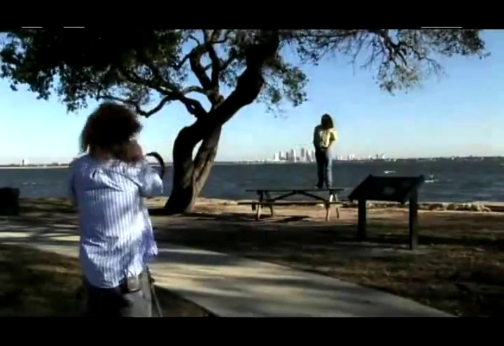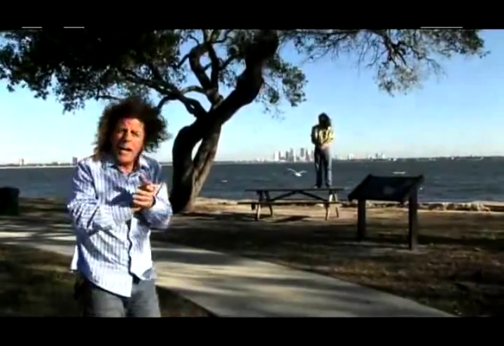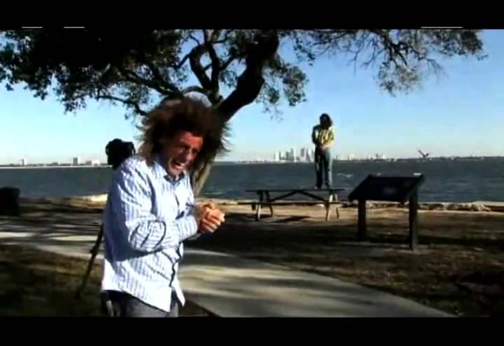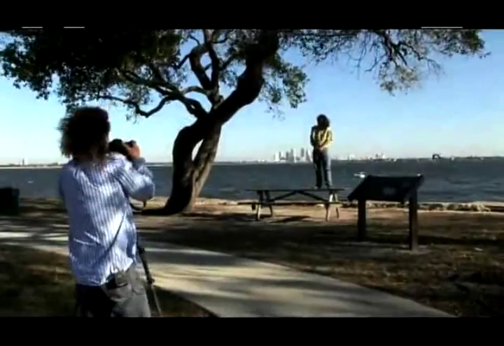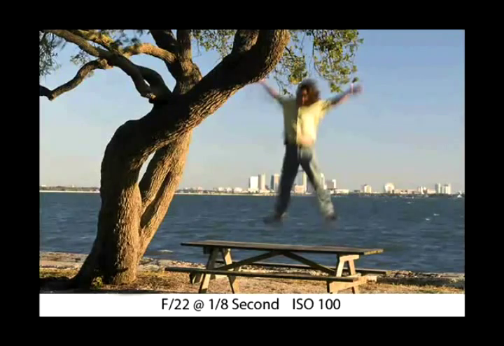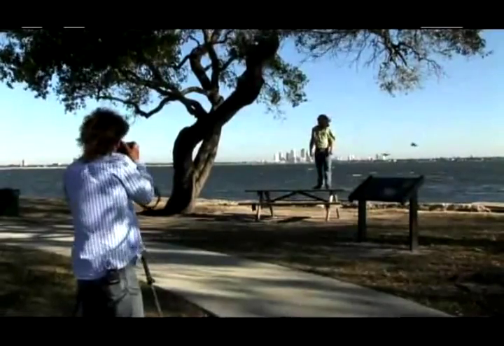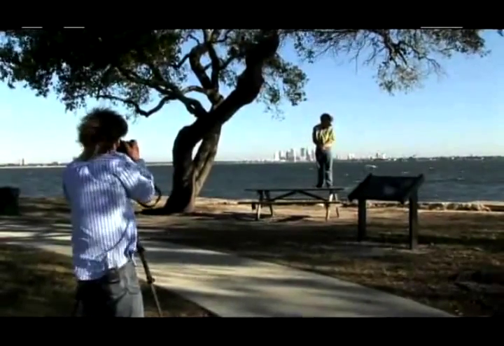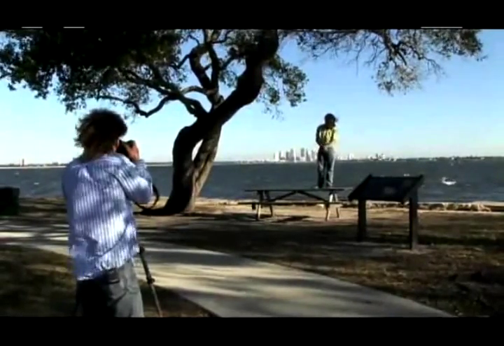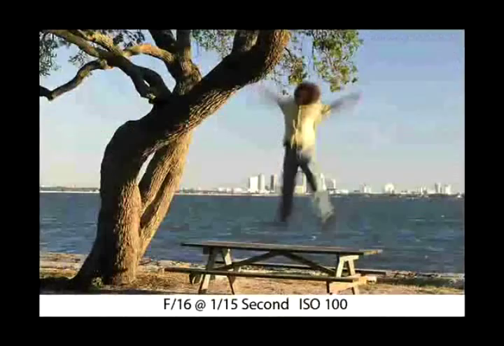So, as an example, I take this photograph at f22 and the shutter speed says, go ahead. You can take that picture at f22 at 1/8 of a second. So let's do it. Chris, go ahead and jump. Now, what I'm going to do is take another correct exposure, in this case at f16. And in order to keep the exposure constant, I have to readjust my shutter speed. Now I'm getting a correct exposure reading at f16 at 1/15 of a second. Go ahead and jump, Chris.